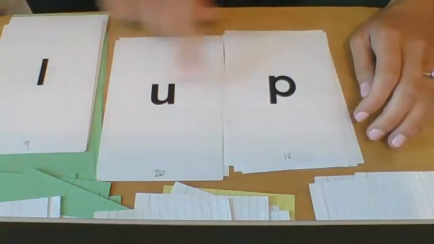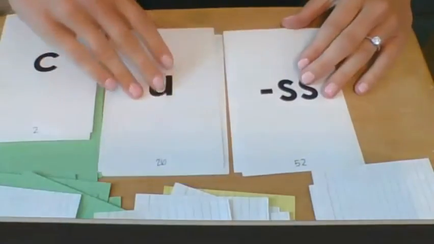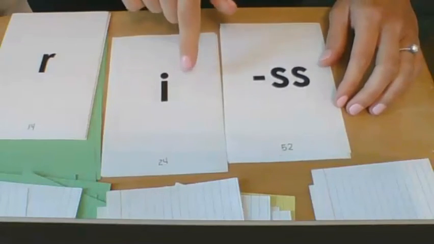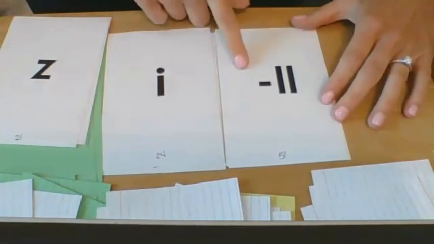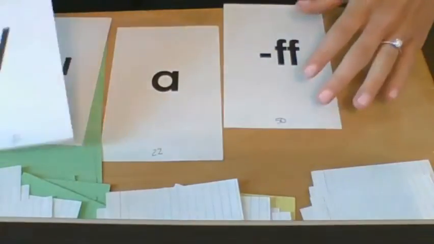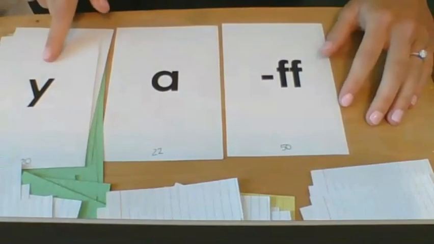Up, lup. Is. Look, we have our phosphorus, short vowel. Is. Z, zill. And last word.